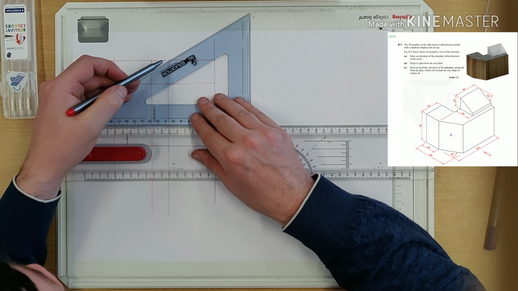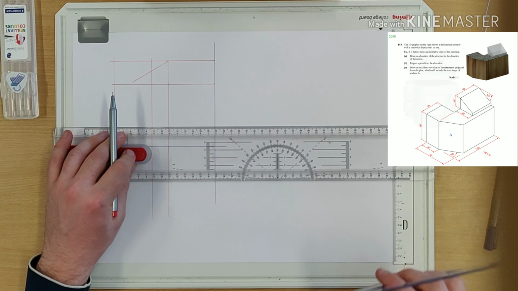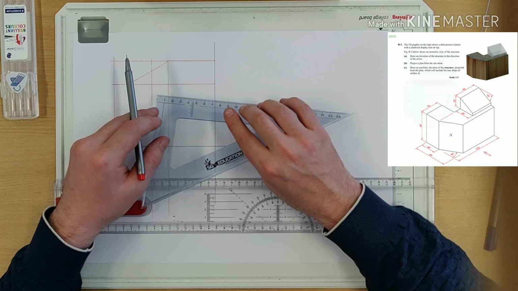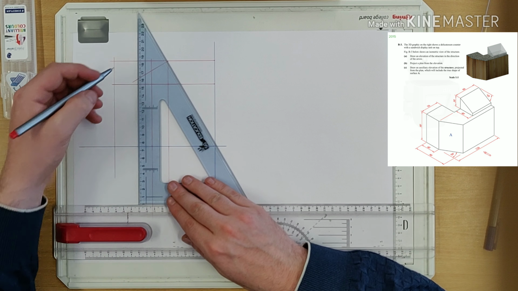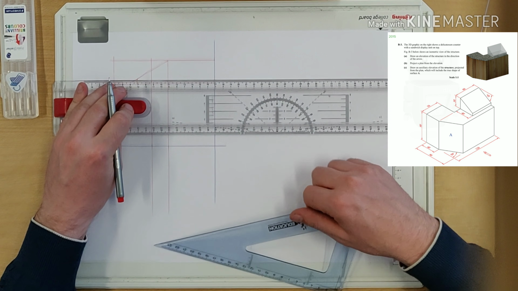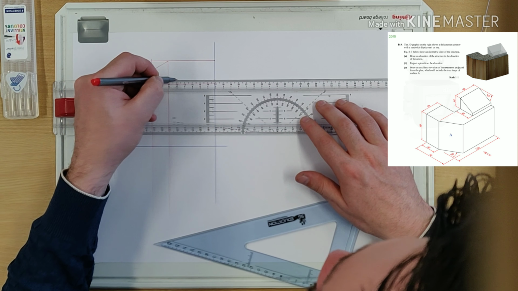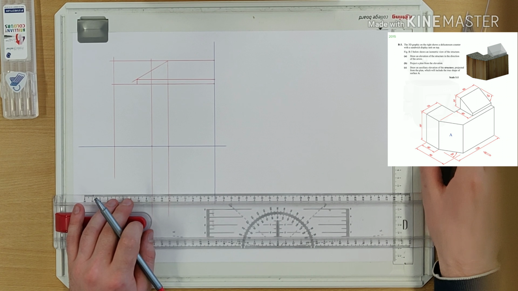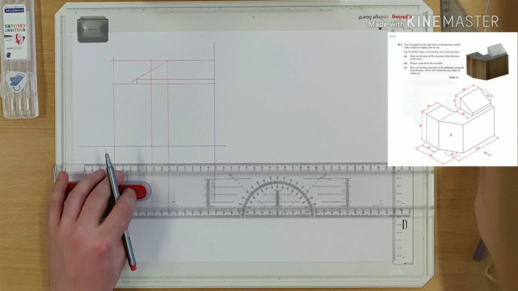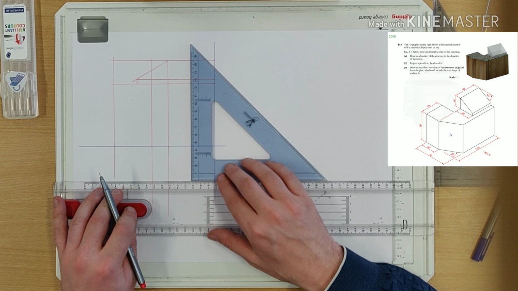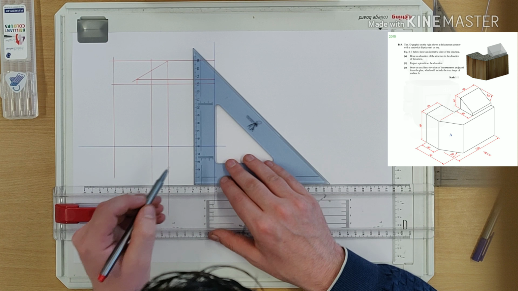Okay, so to figure out how high the lip on the sandwich maker is, we need to rotate the side out flat. So I'm coming off at 30 degrees. I'm measuring over 40 and drawing a line up. Once I bring this line back across the front of the sandwich maker, it'll give me the lip. So what we've done is we've rotated the side flat in order to find the front lip.